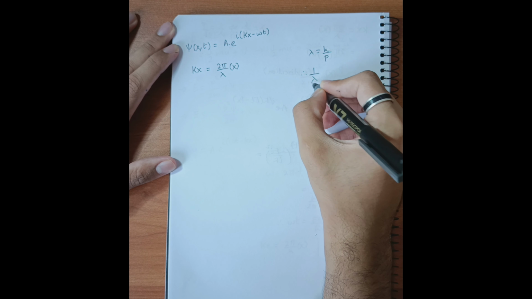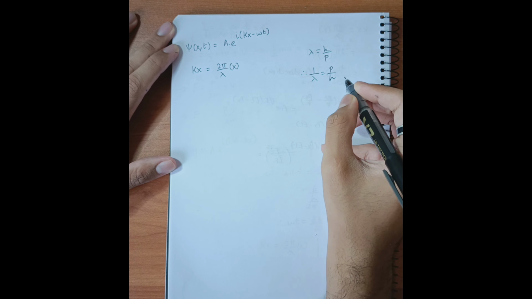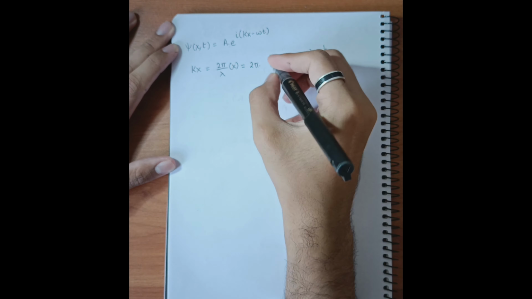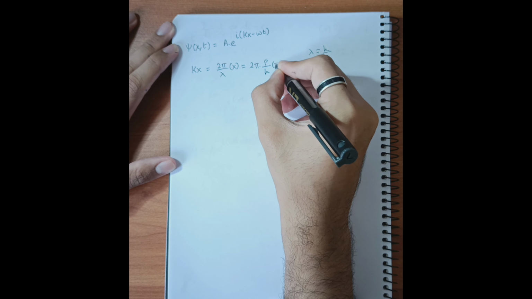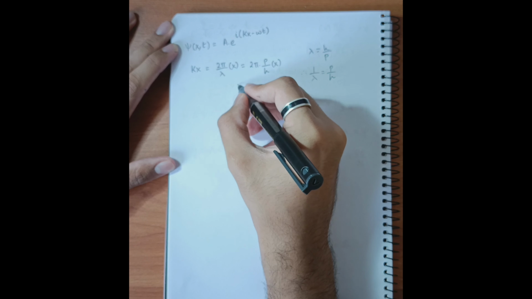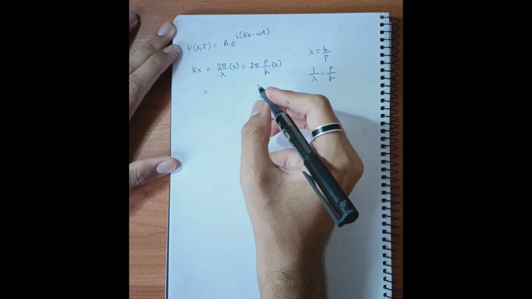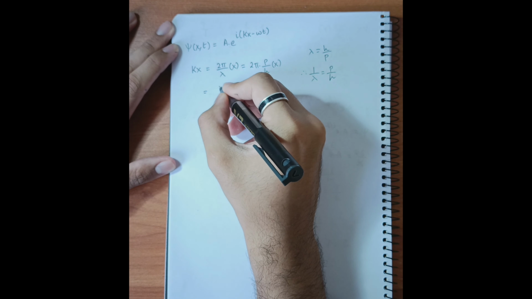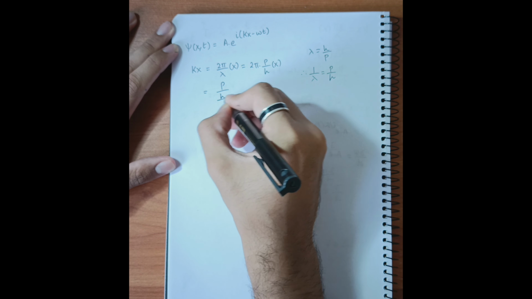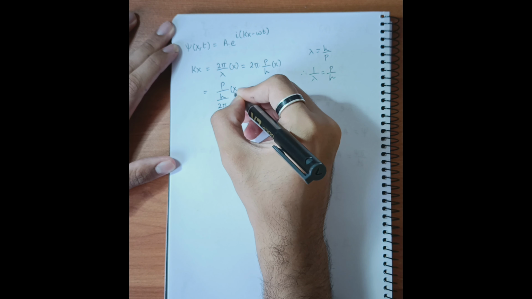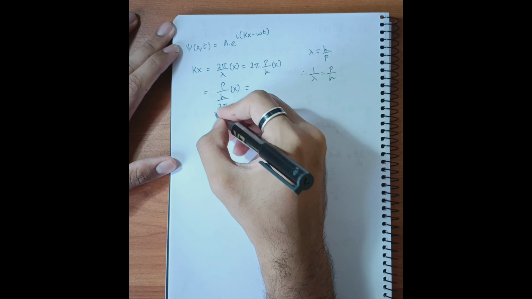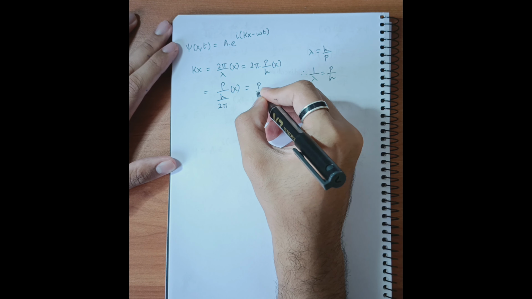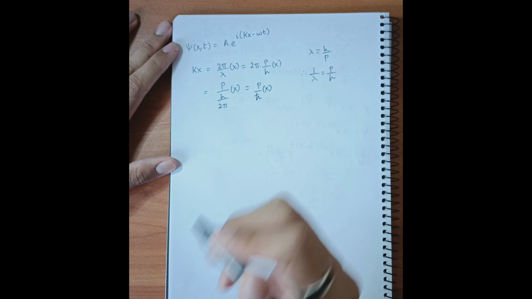Therefore, 1 over lambda can be written as p over h. So, this can be written as 2 pi times p over h times x. Now, let us bring this 2 pi into the denominator, which gives us p over h by 2 pi times x. Now h by 2 pi is equal to h bar. So this is p over h bar times x.